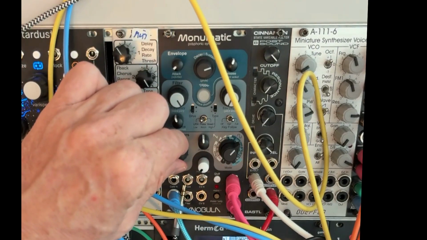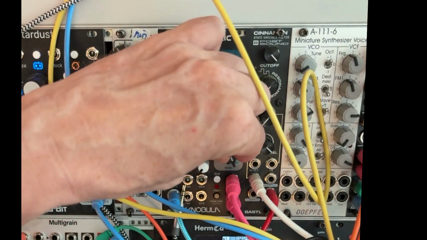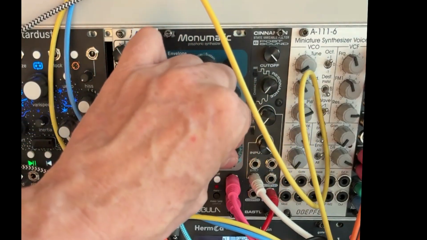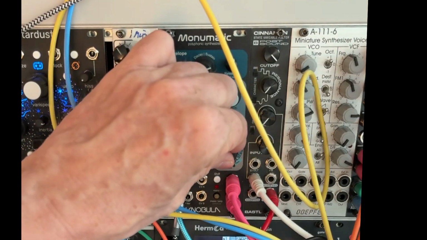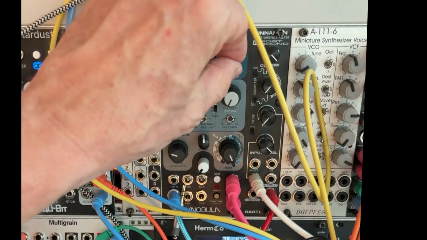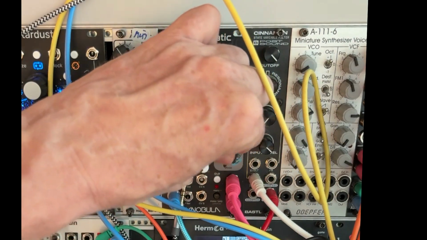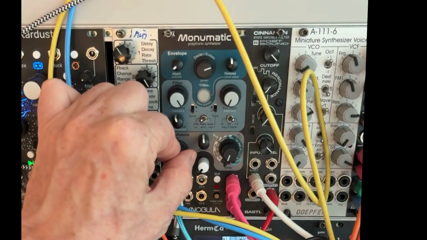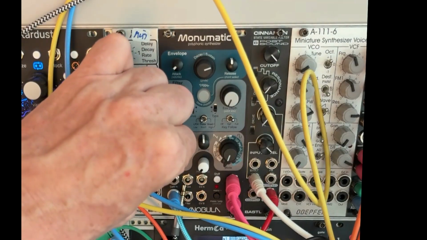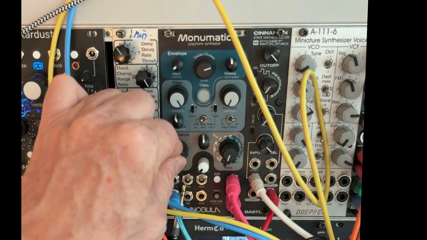Or 3 different organs. This one is good for bass. And here we have 2 other organs. And of course, the sound depends a lot on the setting of the detune.